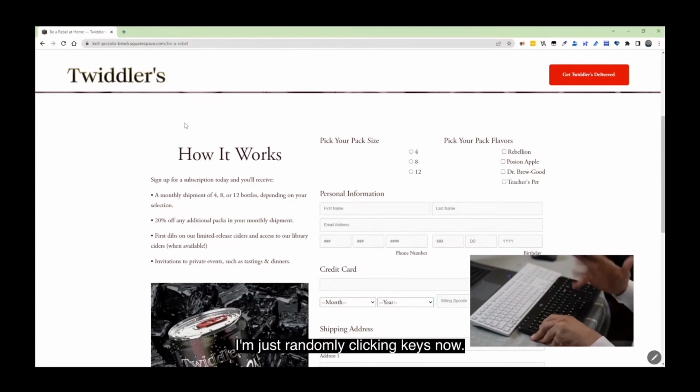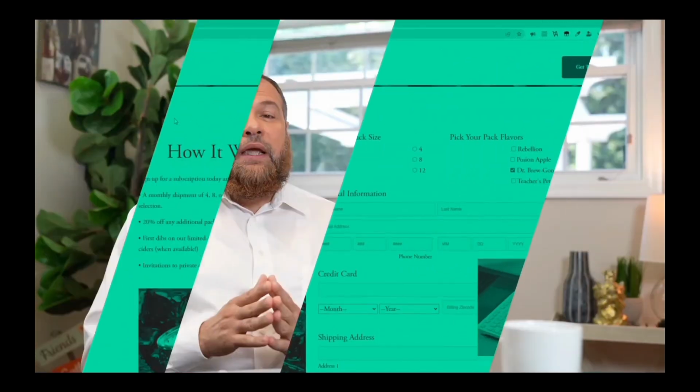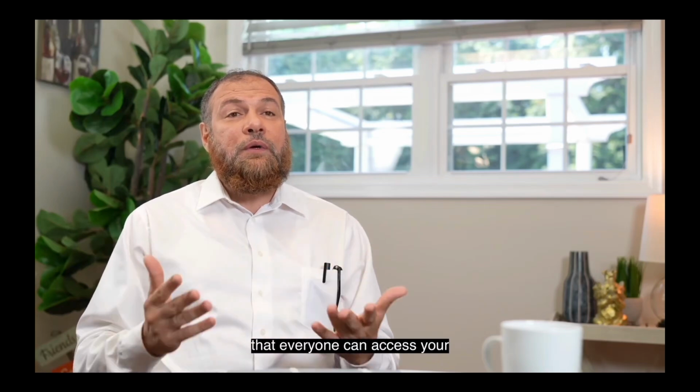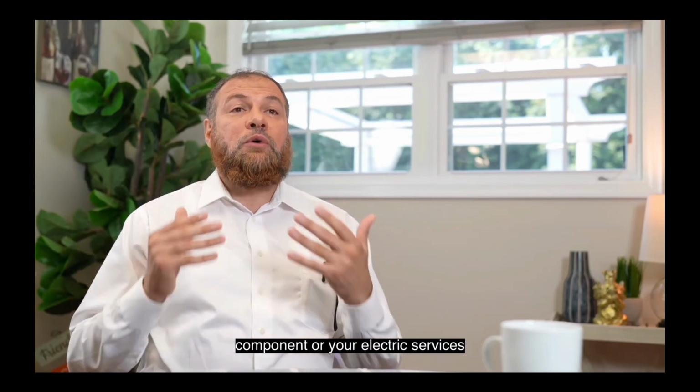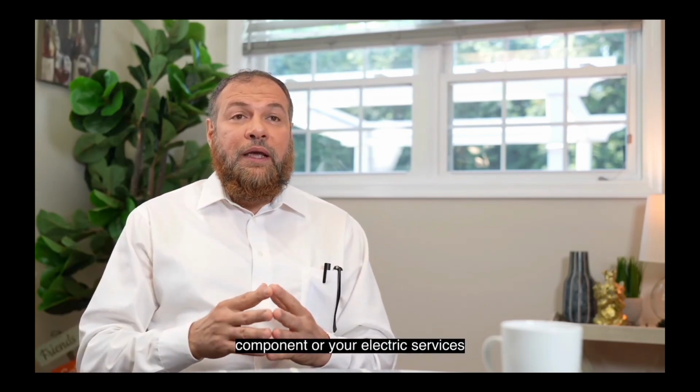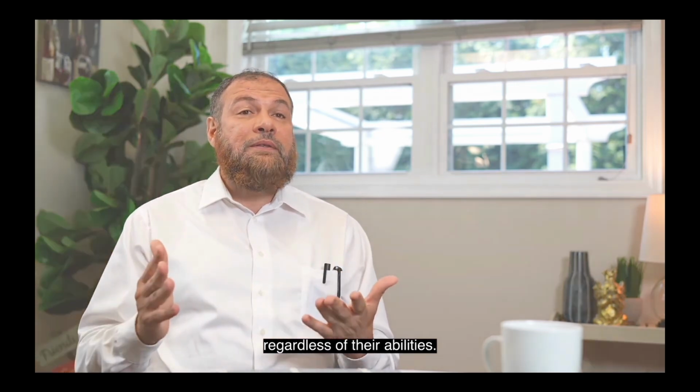I'm just randomly clicking keys now because really it is not accessible. Those radio buttons, okay, it is not the radio button, it's a checkbox. So that is random and that is not good because I have sight, I can see it. But people with low vision or cognitive disability or other types of disability probably will have a difficult time and will be confused. That is not accessible and not good. It is good to make sure that everyone can access your component or your electronic services regardless of their abilities.